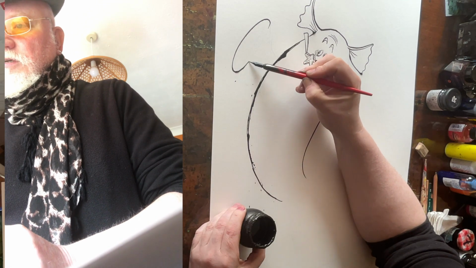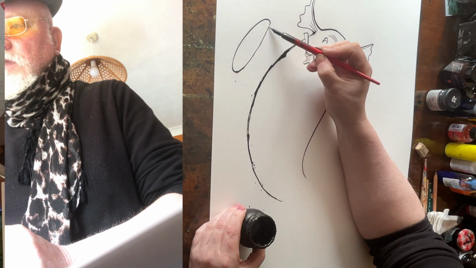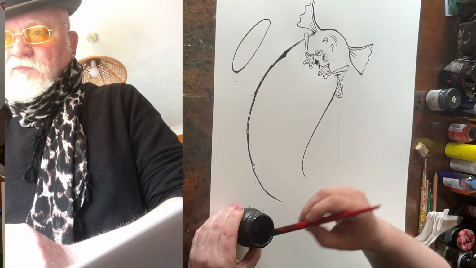Oh, they've started building again next door. Sorry about the noise.